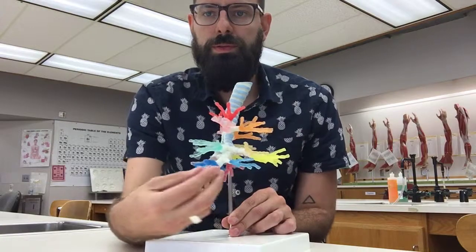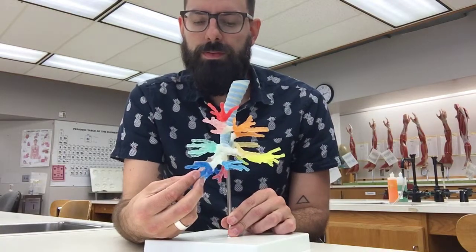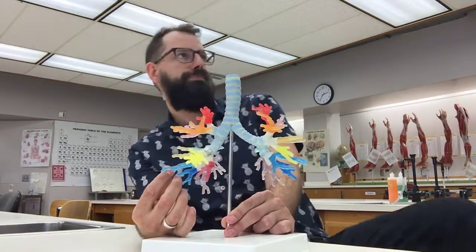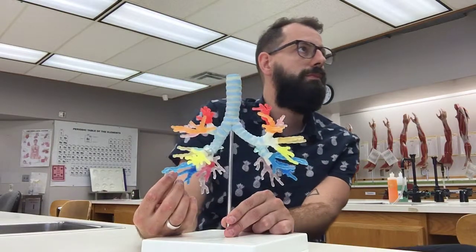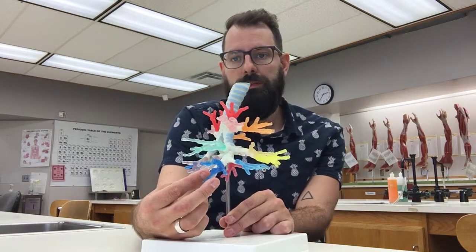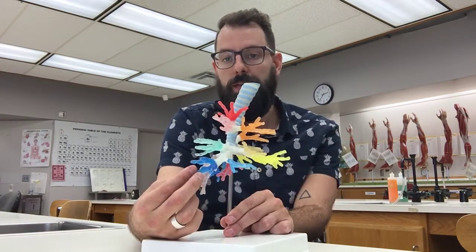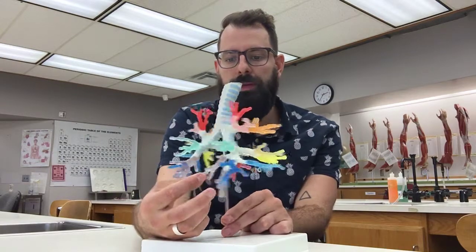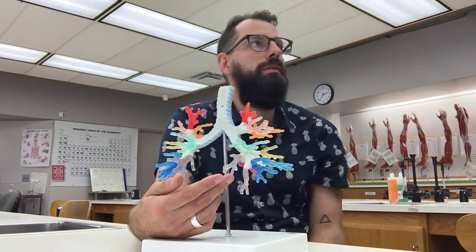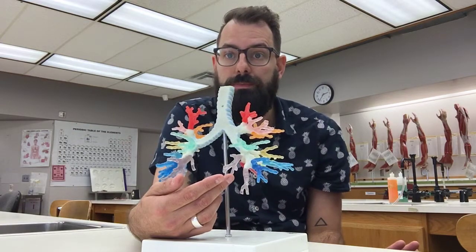There's a light blue and a dark blue. The light blue represents the anterior segment, and the dark blue represents the lateral segment. And then finally, as I said, lavender posterior.